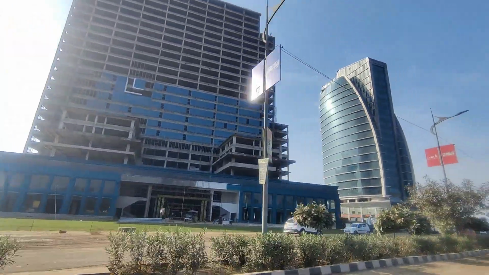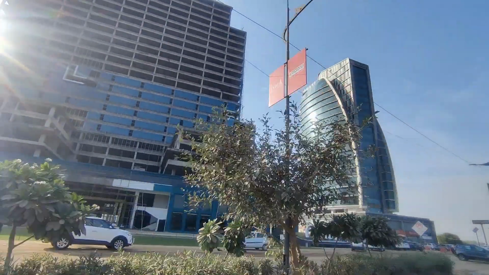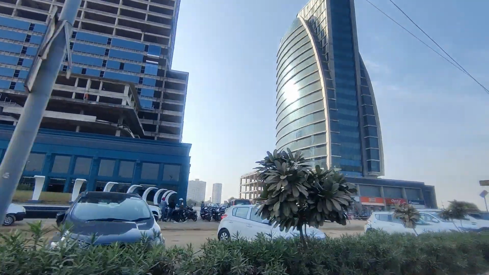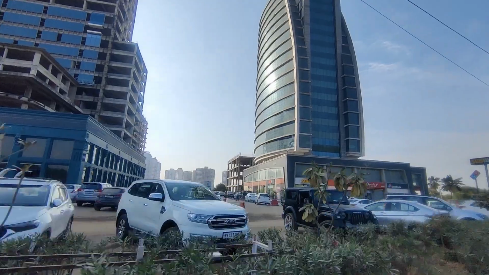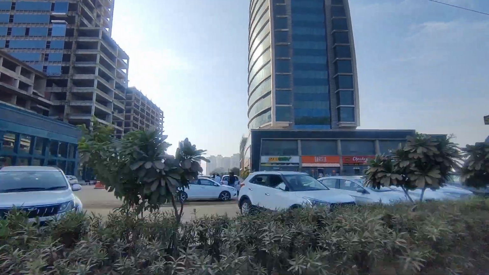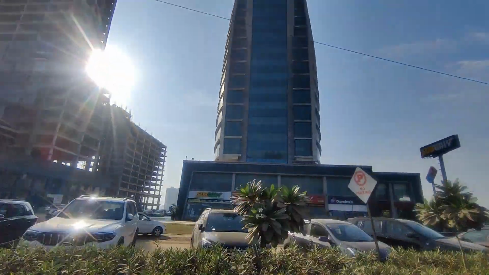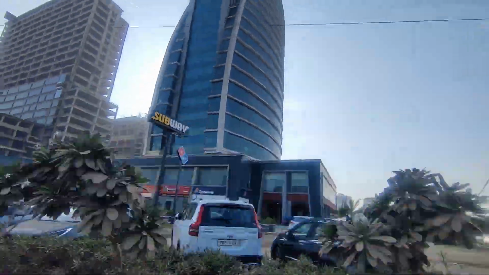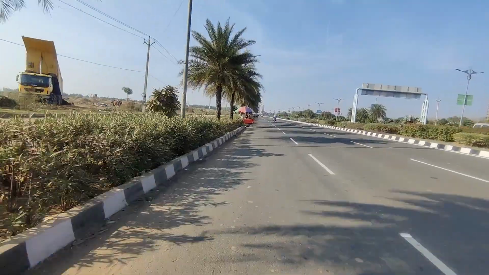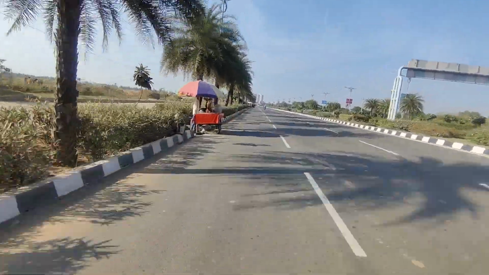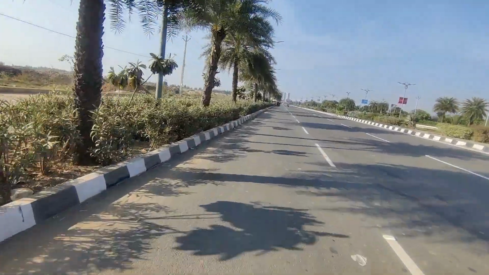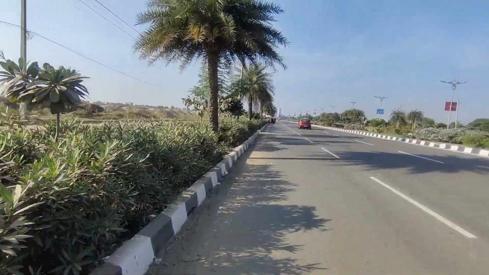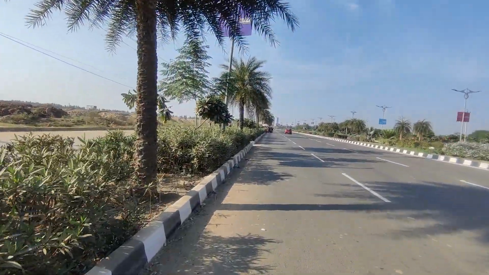On the left side, you can see the Omaxe International Trade Towers. And in the far end, you can see the upcoming residential buildings. Again, we are moving towards Siswan Dam on a road leading to Baddi Nalagarh.